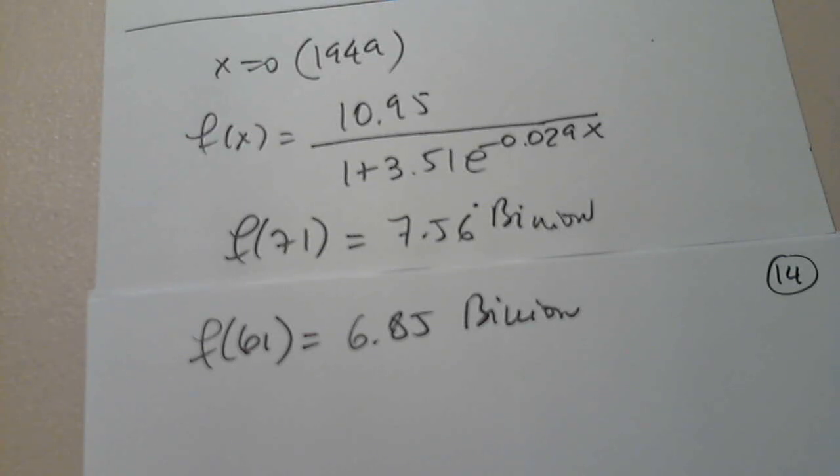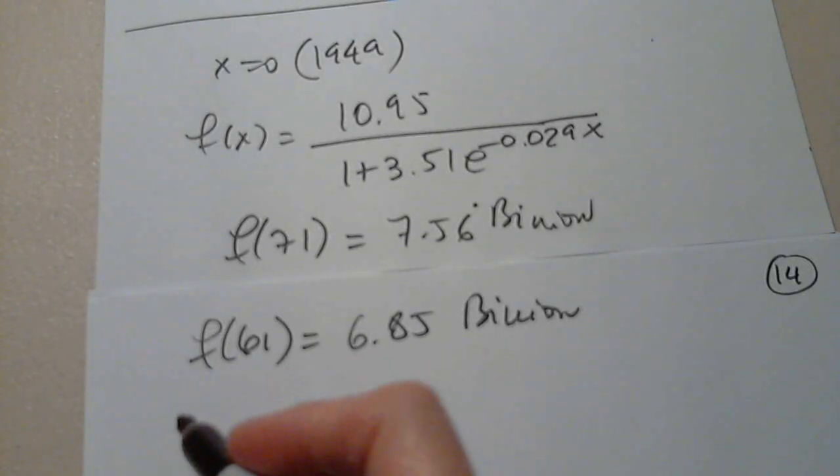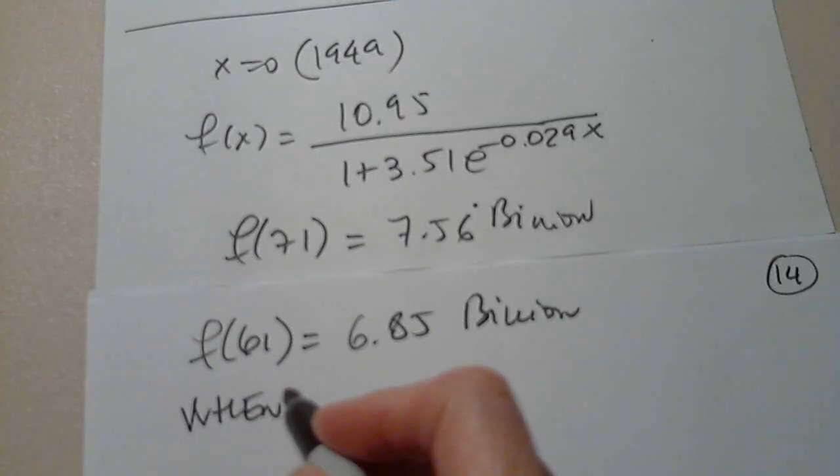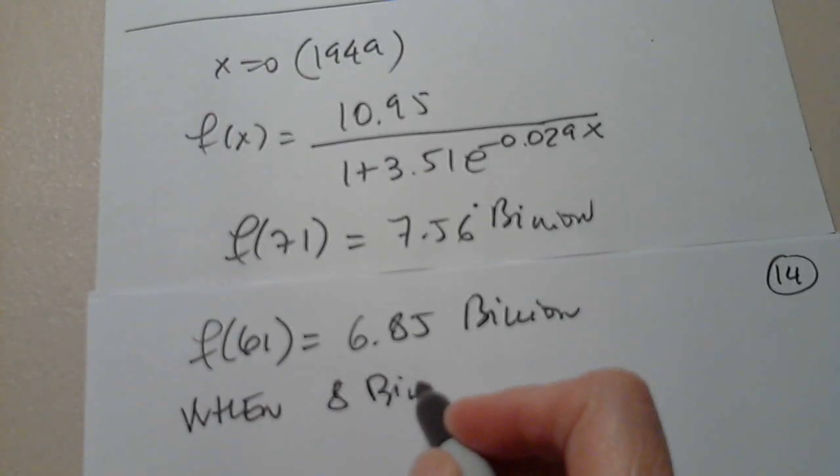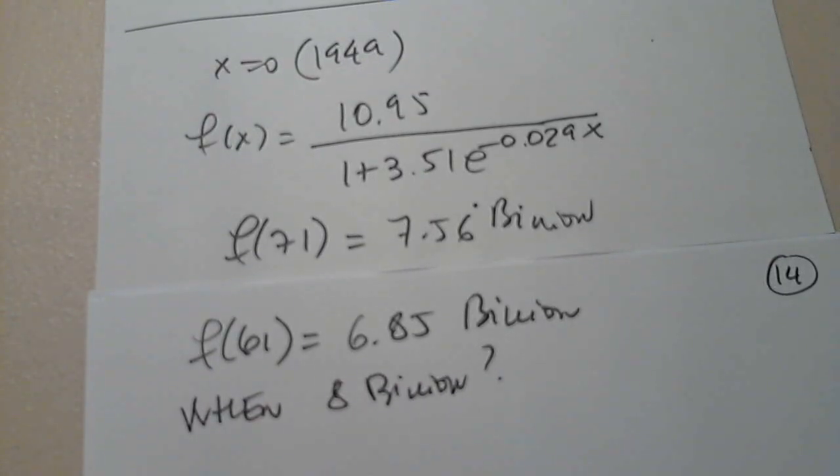But how will I determine when did world population reach 7 billion? Or 8 billion, one or the other. So I'm asked when 8 billion people exist. When did it start? So what do I need to do now to determine when?